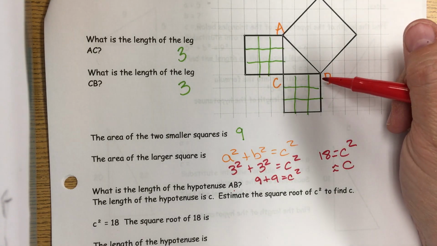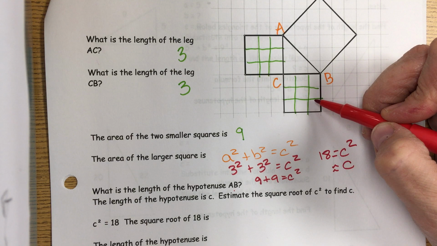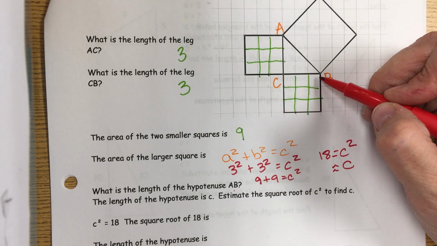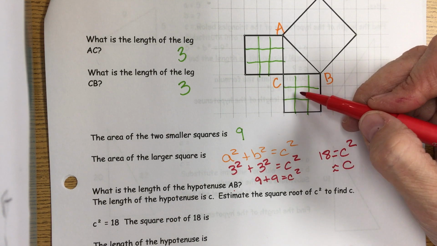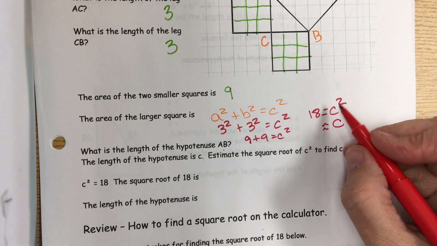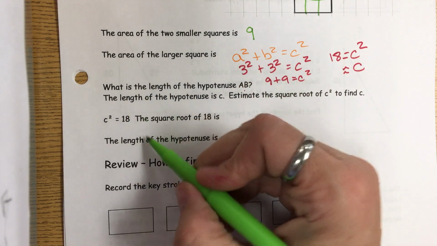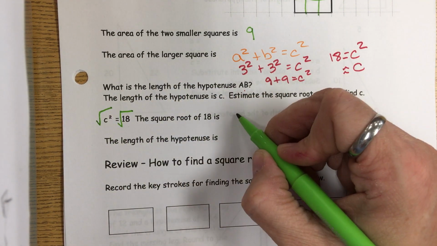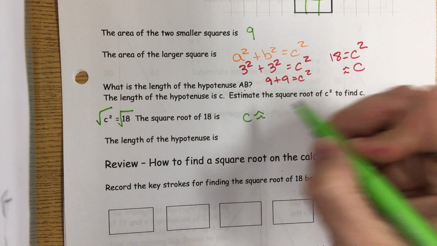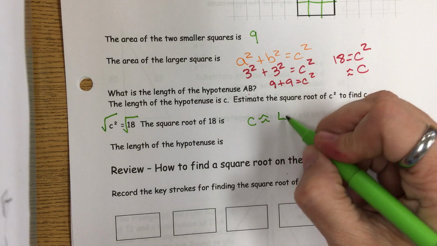Remember when we did areas before and we were talking about squares? The area of this is 9. The length is 3, because isn't 3 times itself going to be 9? Well, right here, we don't have a number times itself that is going to be 18. So we have to come down here, and we actually have to take the square root. So we're going to take the square root of both sides of the equal sign. So that means C is going to approximately be, we're going to get a calculator to be able to do this. And we're going to get the square root of 18, and we're going to get 4.2.